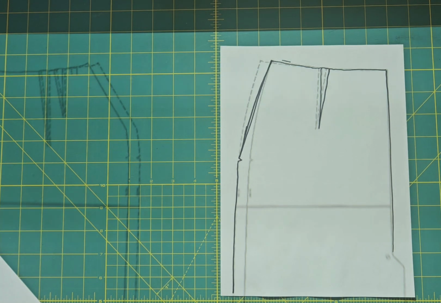That's as challenging as it is to grade between sizes. I understand different patterns have different pieces in them that are more challenging, and it will be different, but this is how to do a basic darted skirt, darted bodice pattern.